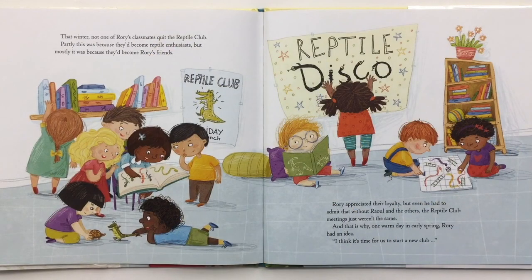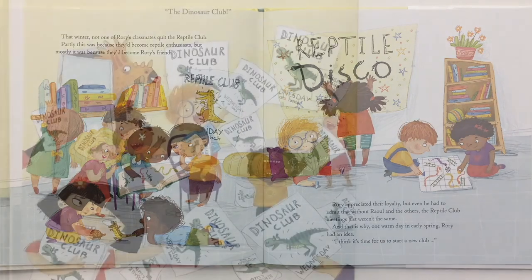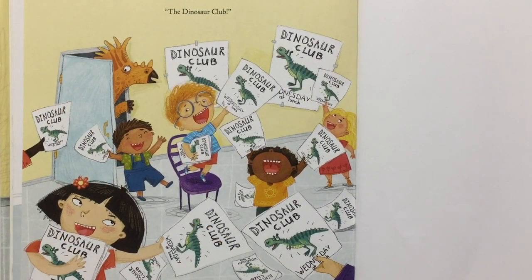That winter, not one of Rory's classmates quit the reptile club. Partly, this was because they'd become reptile enthusiasts, but mostly it was because they'd become Rory's friends. Rory appreciated their loyalty, but even he had to admit that without Raoul and the others, the reptile club meetings just weren't the same. And that is why, one warm day in early spring, Rory had an idea. "I think it's time for us to start a new club. The Dinosaur Club."